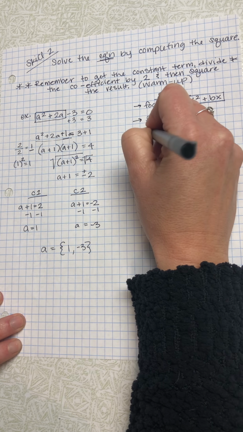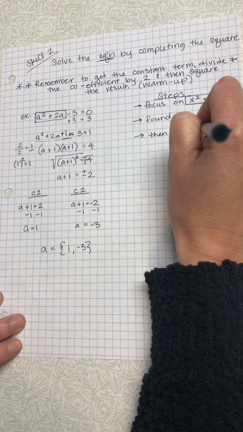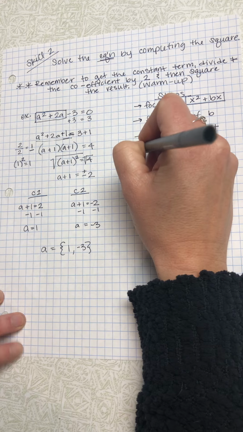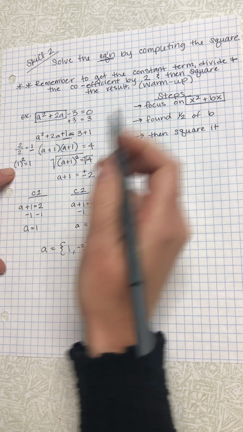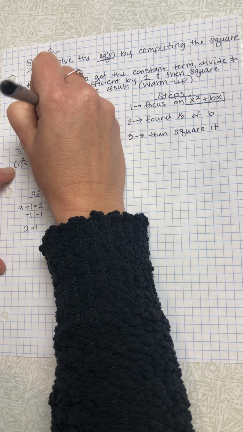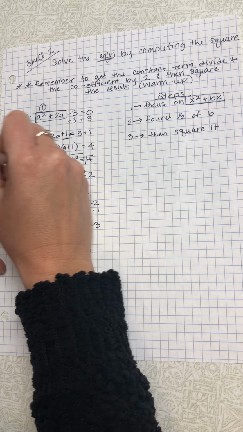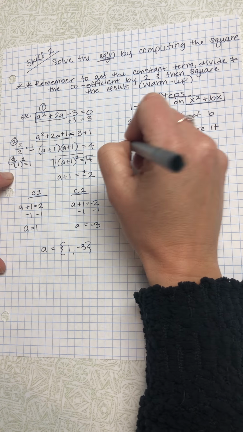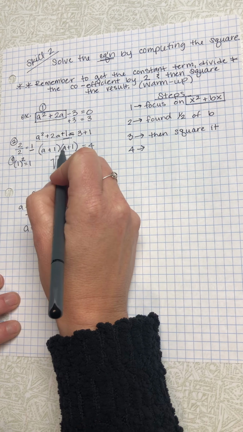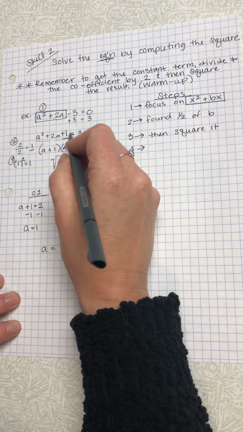Then we square it. So that was this, right? If we were maybe to number these, this was number 1, this is number 2, this is number 3. Then we take those numbers and we use them, right? We put 1 in the parentheses and we put 1 back in the problem. And that's the one that's important.